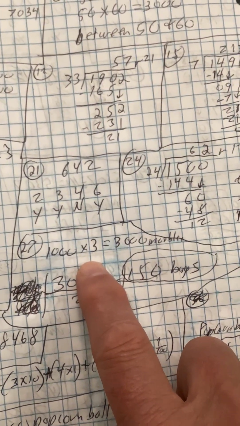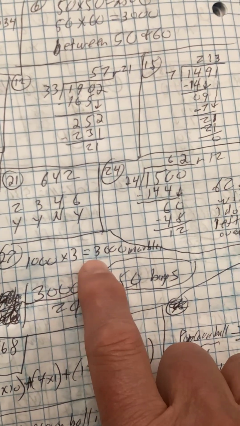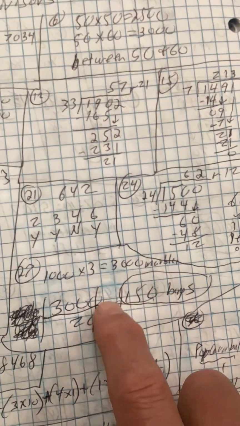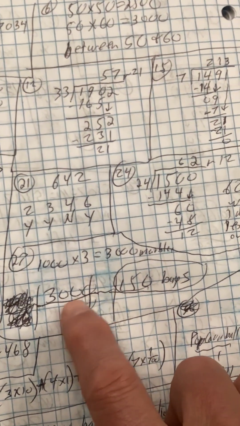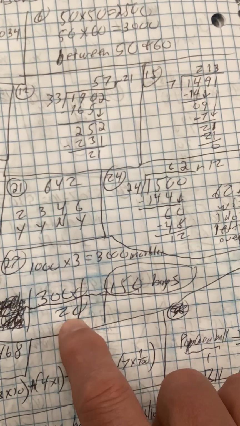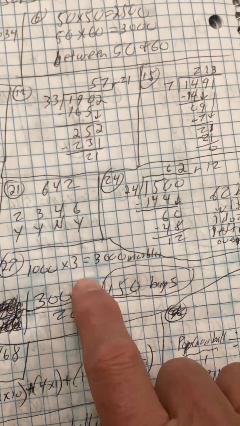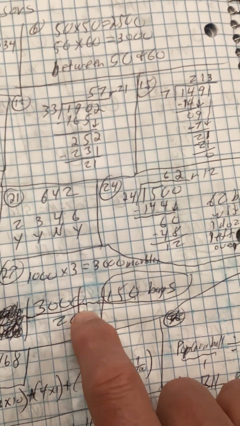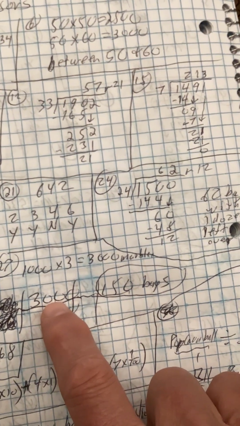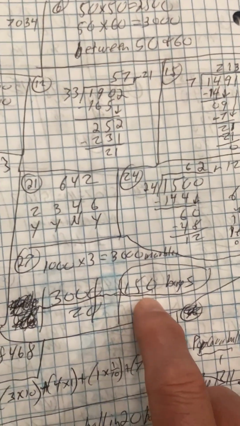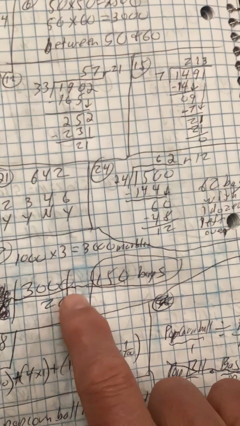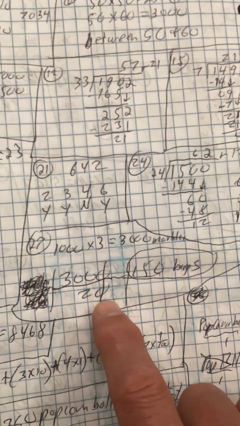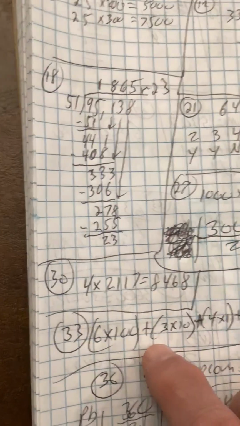27. 1,000 times 3 equals 3,000 marbles, divided by, you're putting 20 in each bag, so the zeros cancel. You just get half of 300 is 150 bags. That's how I would have done it. When you get zeros, I like looking at canceling first, to make it easier.